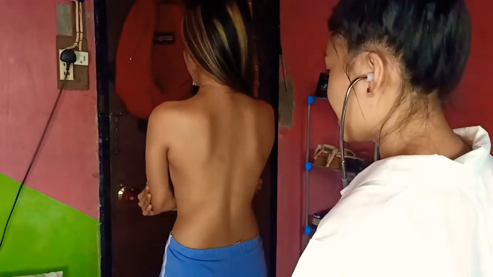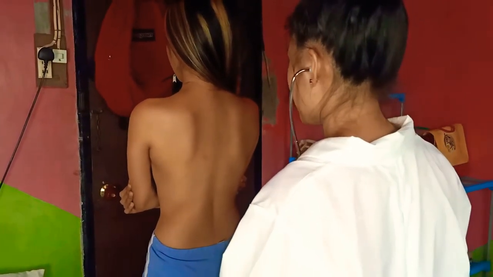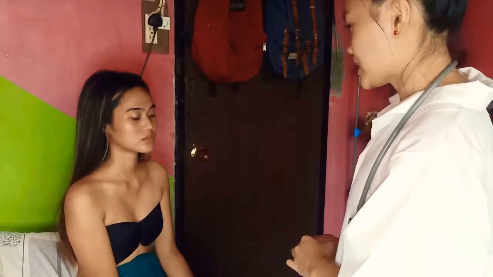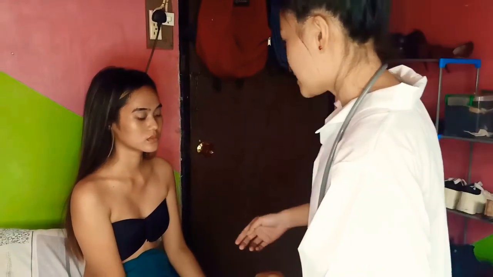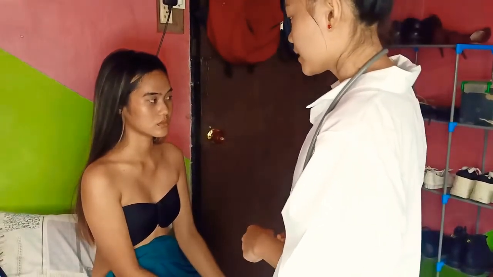There is clear air entry in all lobes of the right lung. There is diminished air entry to the left lower lobe. Now I'm going to assess my patient's cardiovascular system. I will start with the inspection. First thing we're going to do is look for any lumps or lesions.